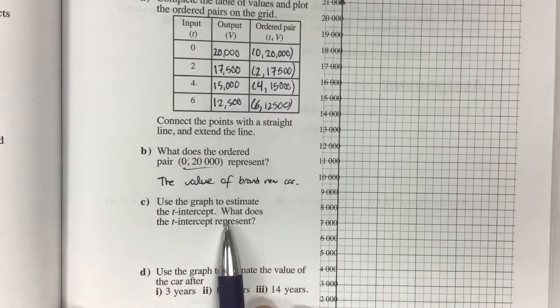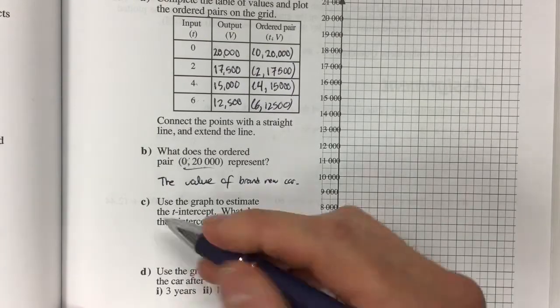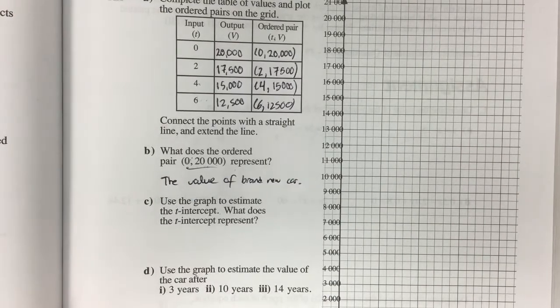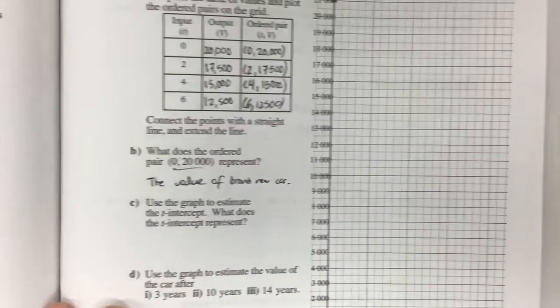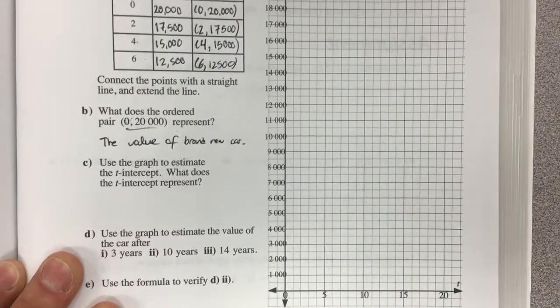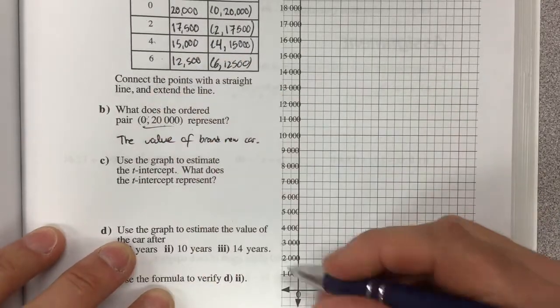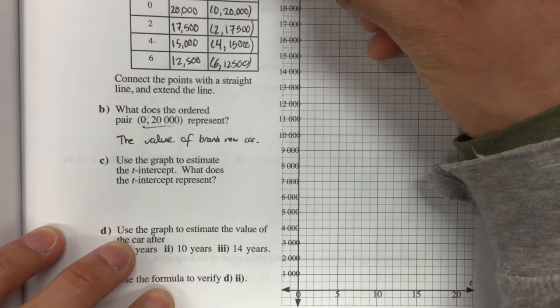So if I use the graph to estimate the t-intercept, what does the t-intercept represent? Actually, we want to connect the points first. So we're going to connect the points first. 0 and 20,000 is going to be way up here.